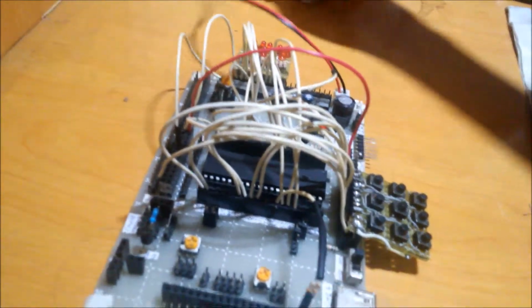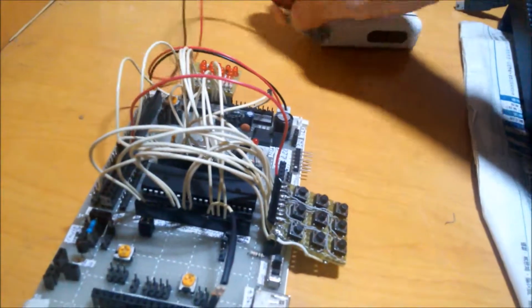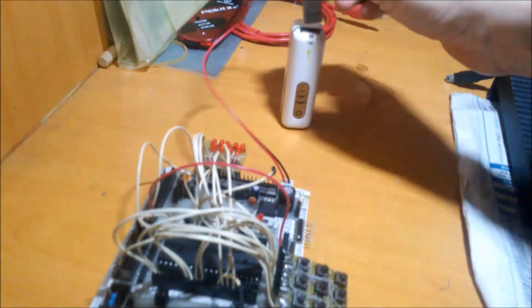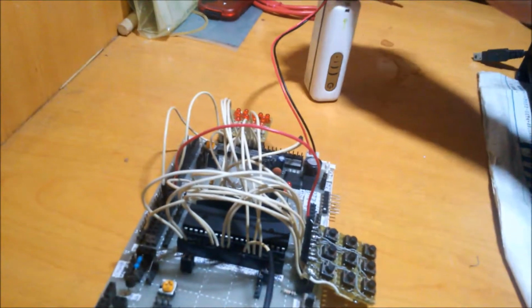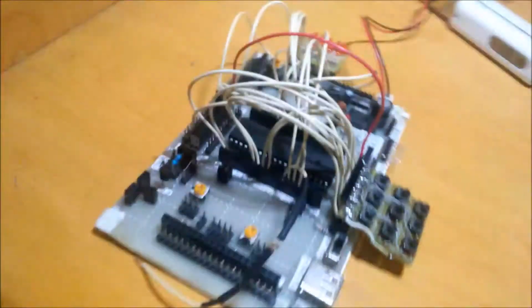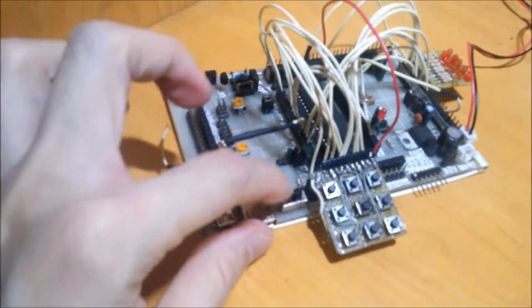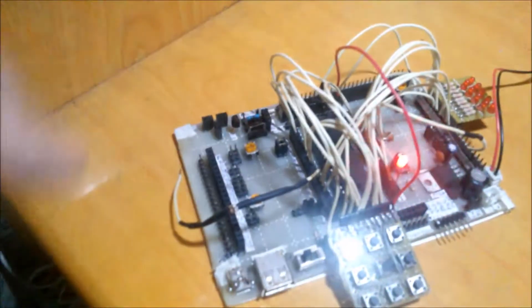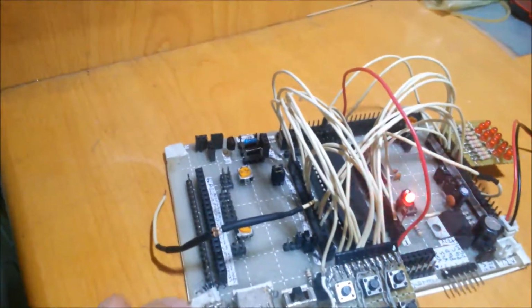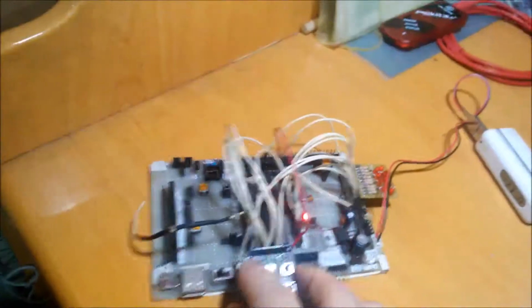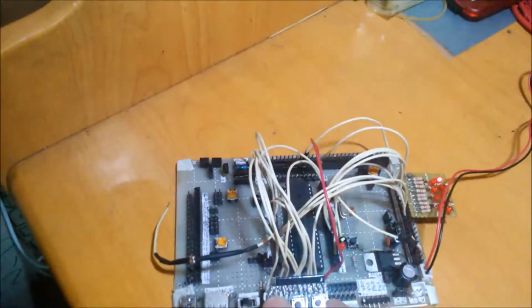I remove this USB, then I operate this standalone and attach the battery, and after I slide this switch and also press the reset button, then this flashes at a time interval of 125 milliseconds. You can see I test the LED, it lights up.